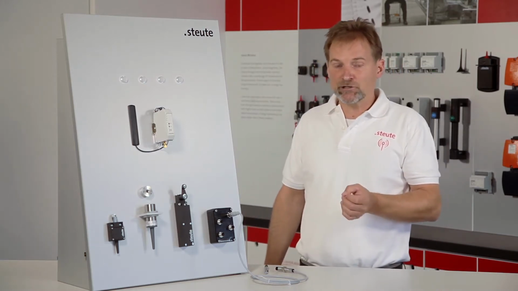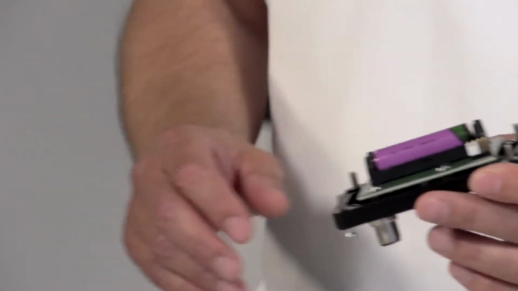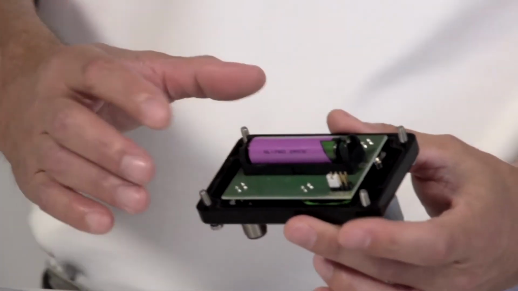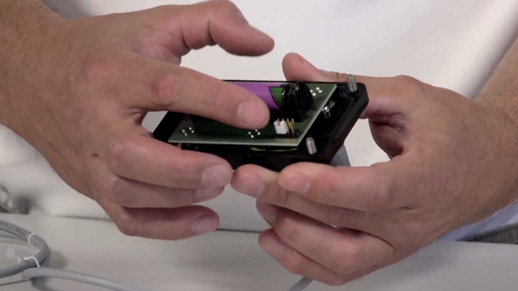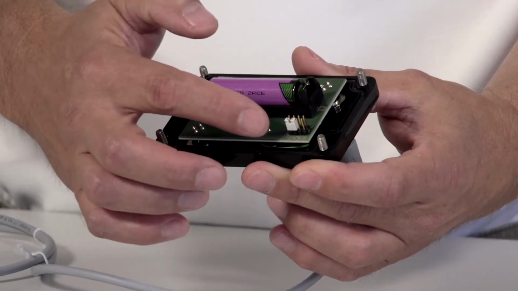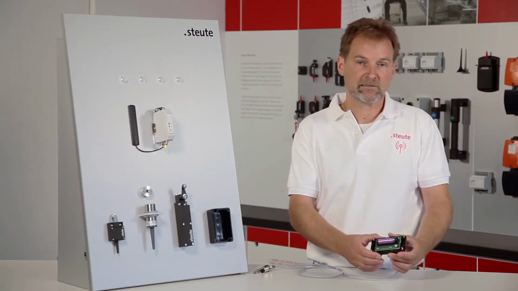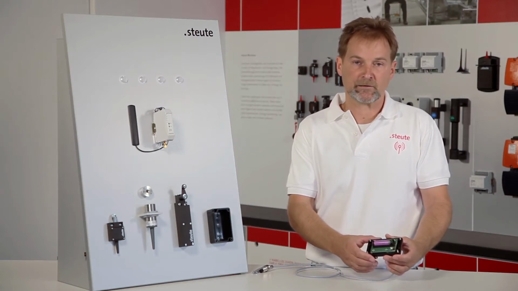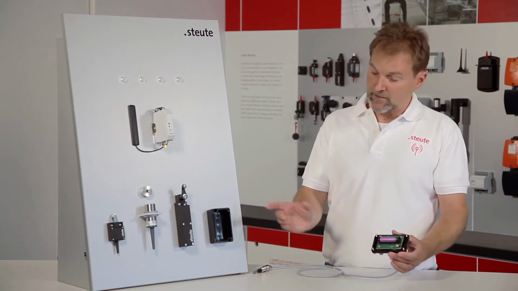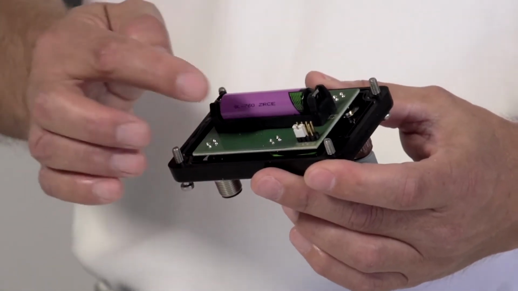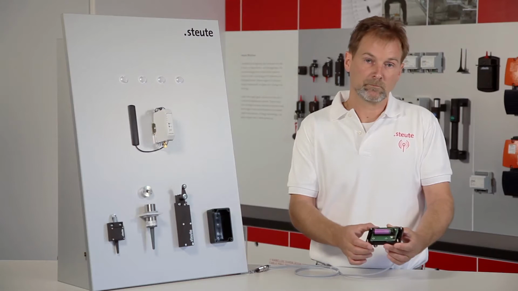First, I shall explain how to set the status signal using the RFIO with an inductive sensor I prepared earlier. If we open the RFIO, we can see that there are different slots on its circuit board for a jumper. As you can see here, we have slots 1, 2, 3 and 4, and these are for the different status signal intervals of 10, 100, 1000 or 10,000 seconds. On delivery of the RFIO, the status signal is deactivated, as we can see from the jumper here, which is located in a neutral slot.